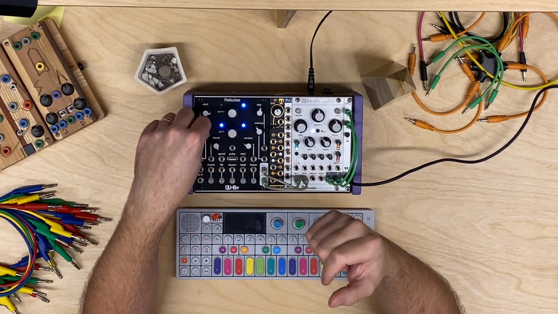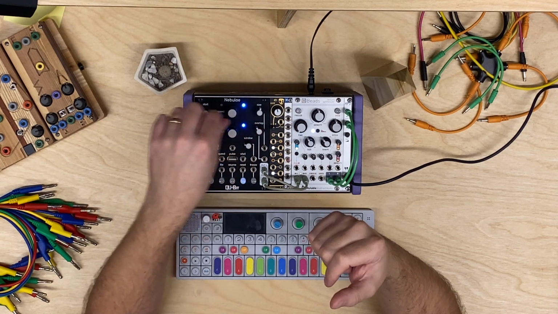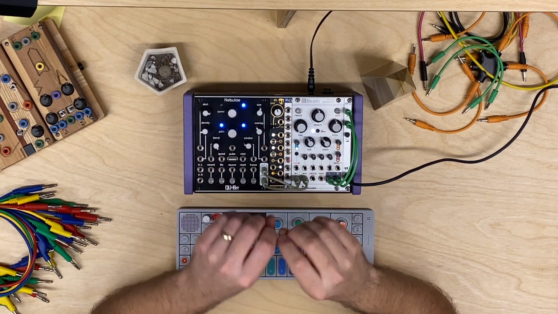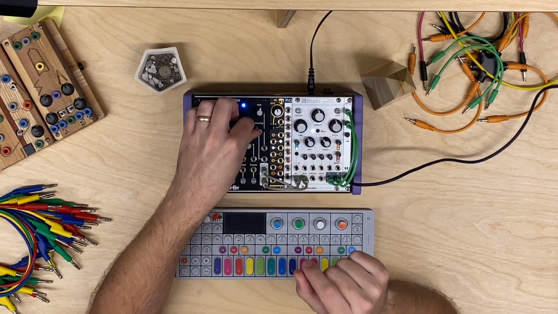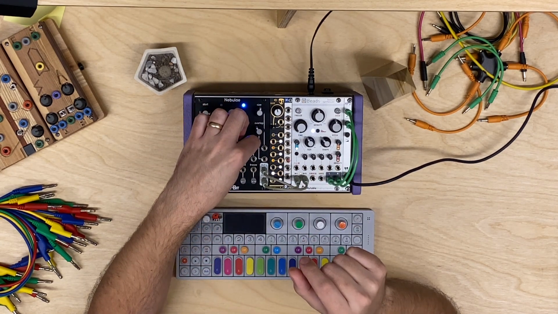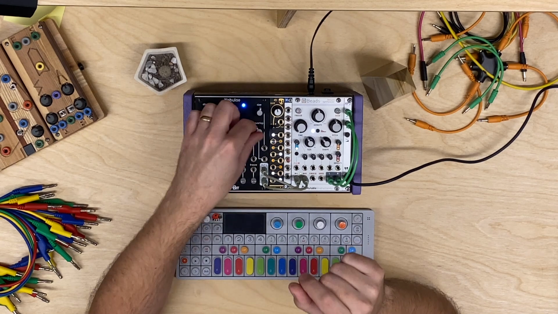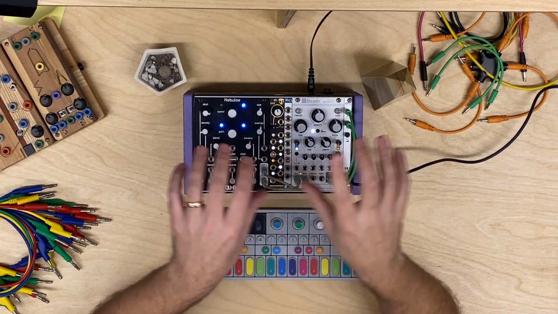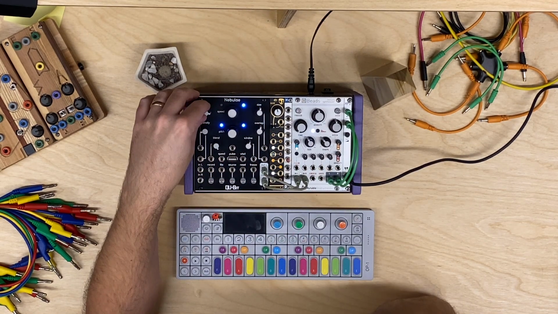So if I bring this down, it's going to make it more sparse. So these are sort of fading in and out based off this kind of shape, and the overlap is just how they're sort of mixing over the top of each other.